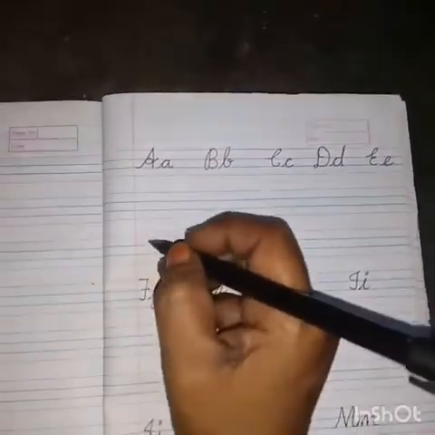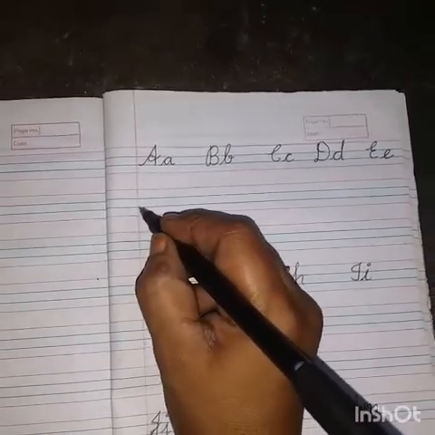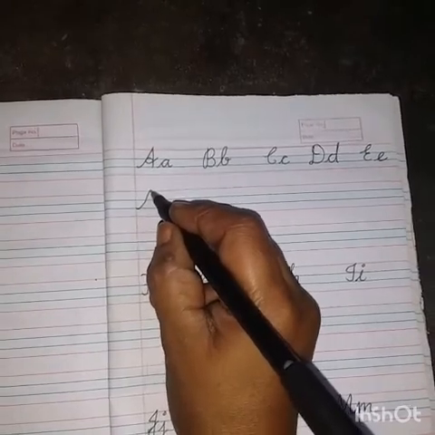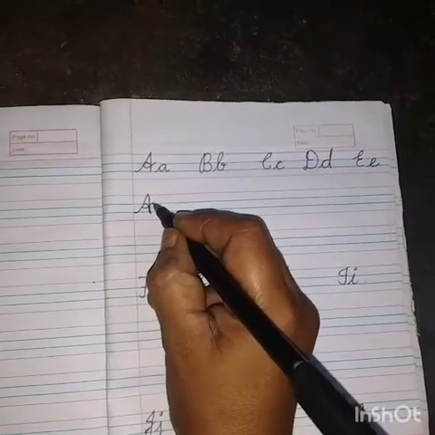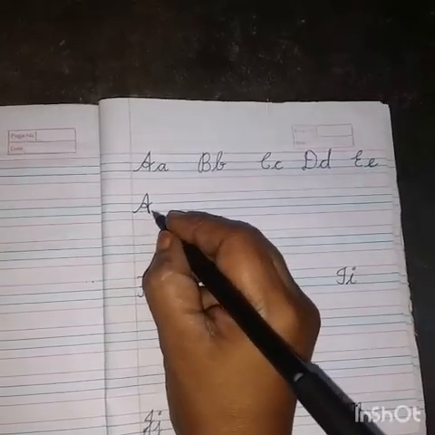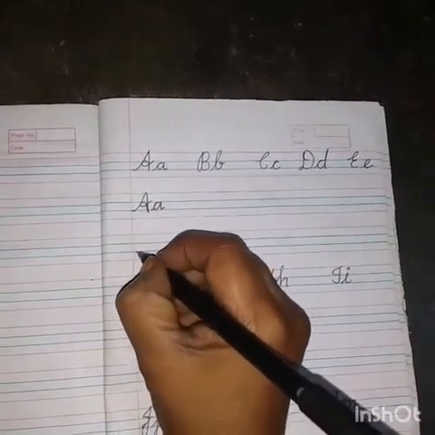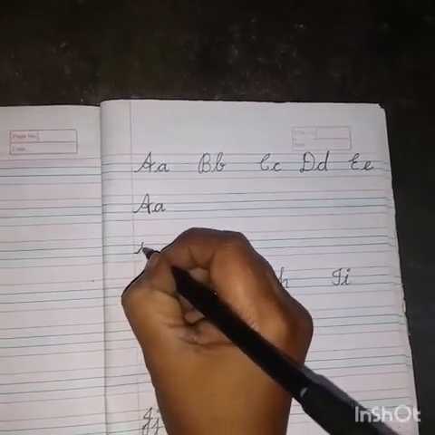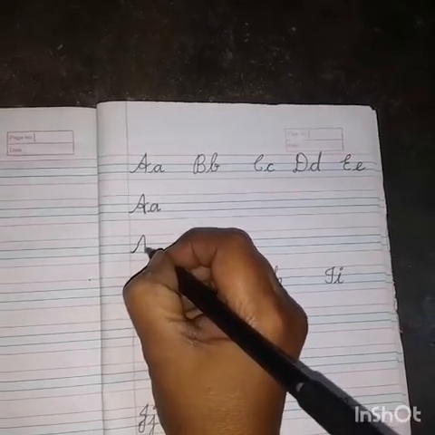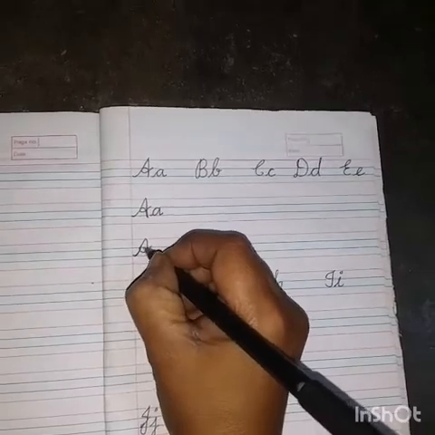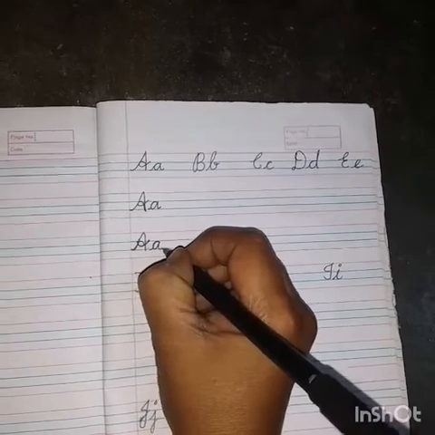Okay children, first we start with capital A. Start with the third line to the first line, make a slanting line and make downward to another slanting line and make a small curve. We get a letter A. And circle, we get small letter a. Next we see one slanting line from the third line to the first line and downward towards the third line, make a curve. We get a letter A. And make a circle, we get small letter a.